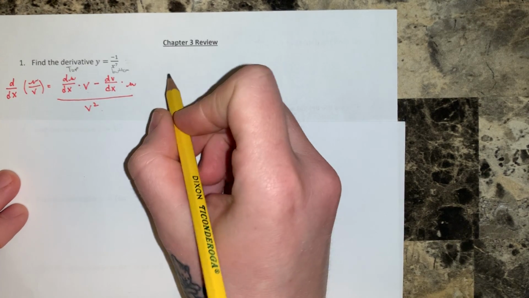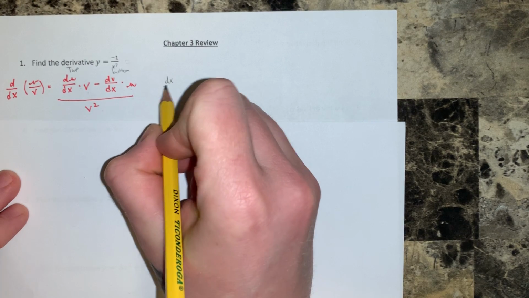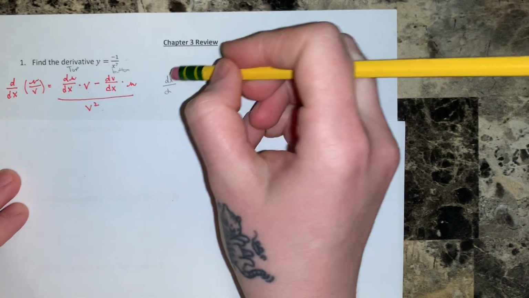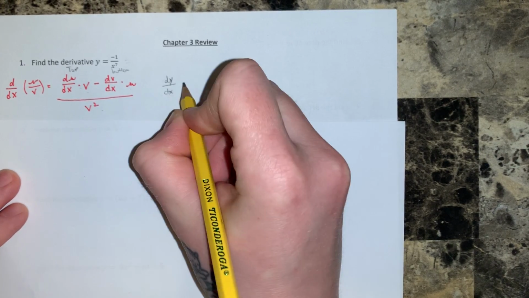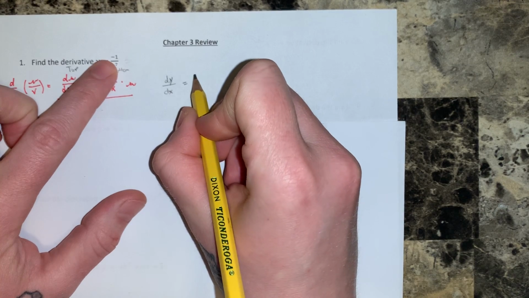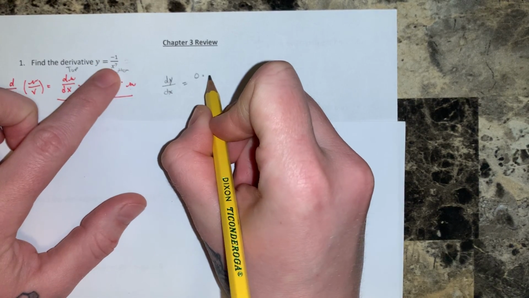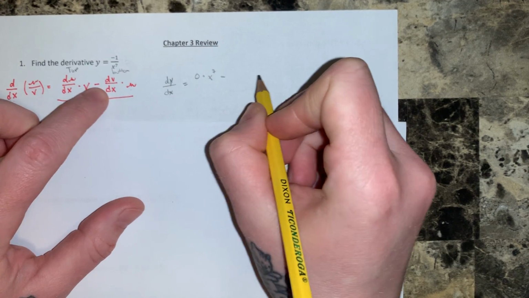So let's just get started. The derivative, this is dy over dx. The derivative of this function is going to equal the derivative of the top, and the derivative of a constant is actually 0, times the bottom, minus the derivative of the bottom.